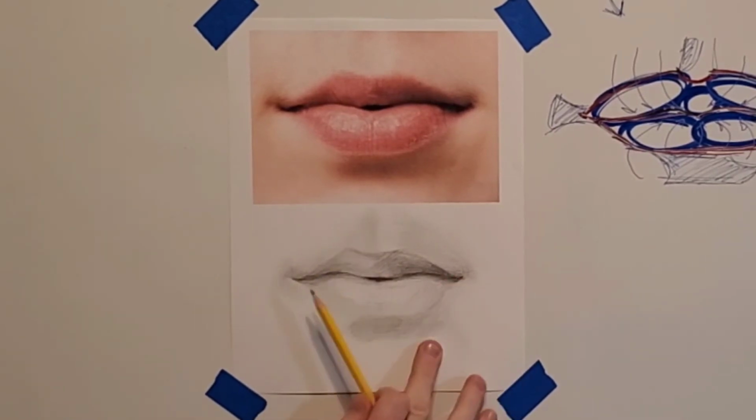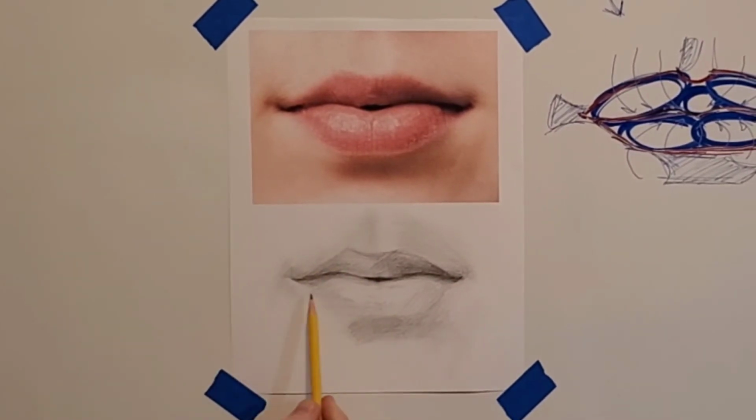So I'm going to shut up here for a little while and let you watch the drawing take shape. I'll chime in again when you see the details and lines and highlights start to develop on that bottom lip.